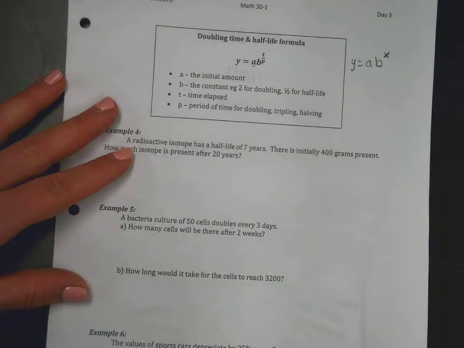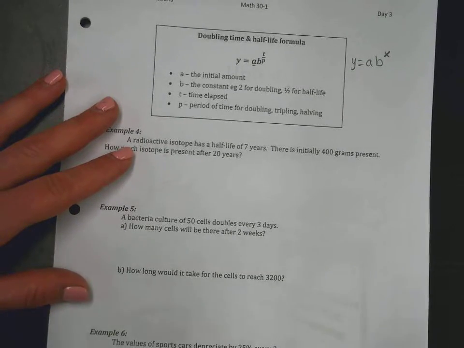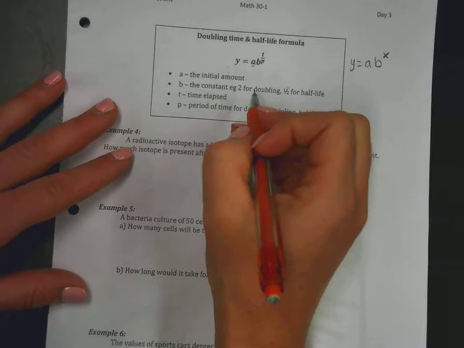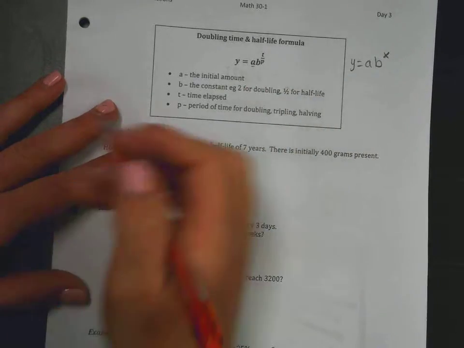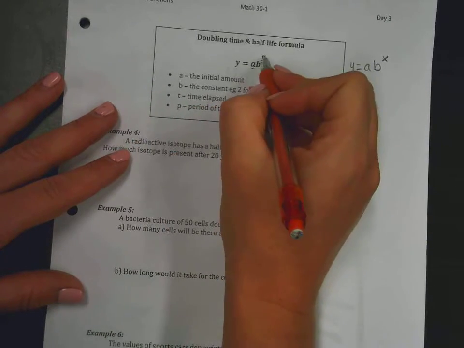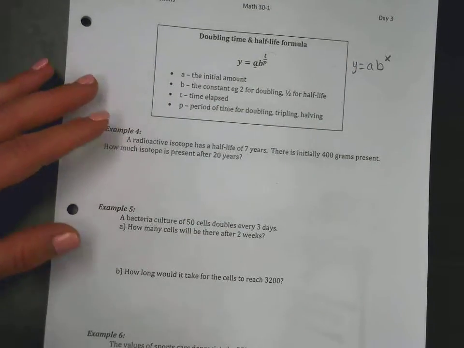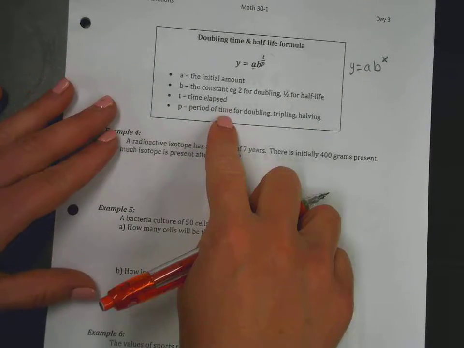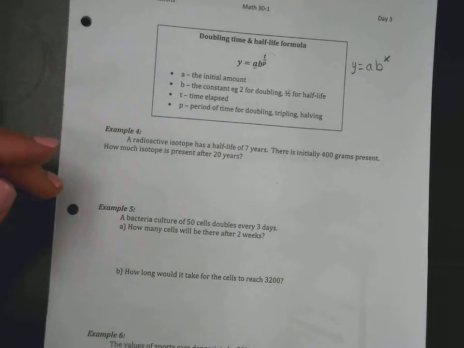If it says tripling or quadrupling, then that value would be a 3 or a 4. Time represents the total amount of time that's elapsed in the question, and the last variable represents the period of time that it takes for something to double, triple, halve, or whatever the question's talking about.